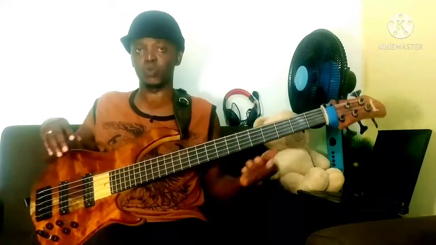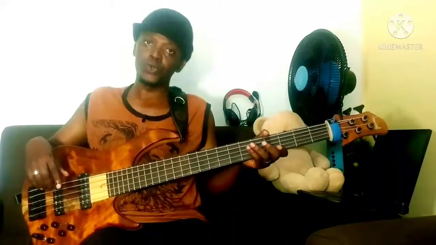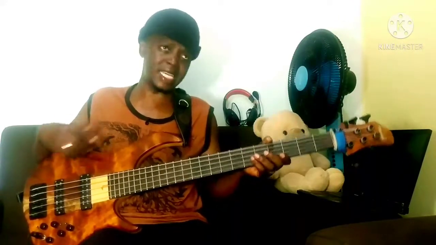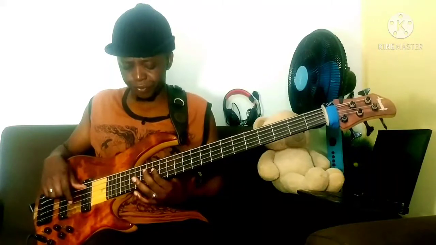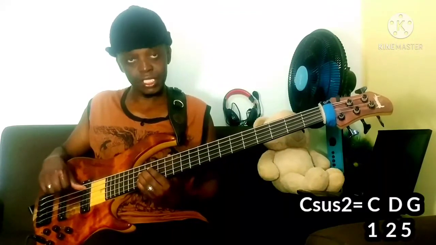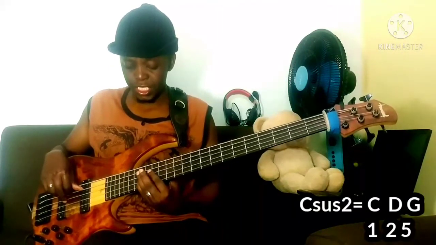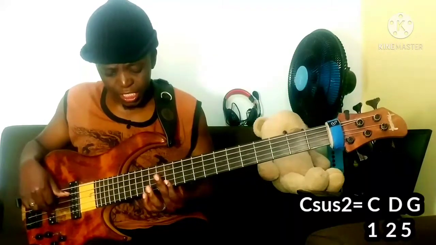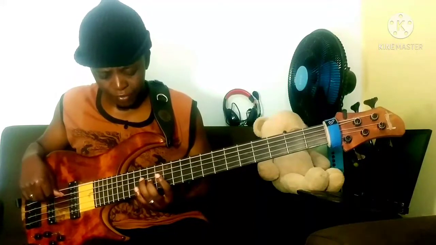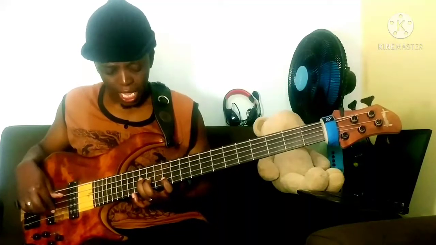Sus2, the formula is 1, 2, and 5. So that 2 is nearly the same as a 9 actually. So if I'm in the key of C, it is C, D, and G. C, D, G. So I can change the octave. C, D, G. So this is now C on the 15th fret, a D on the 12th fret, and G on the 12th fret.